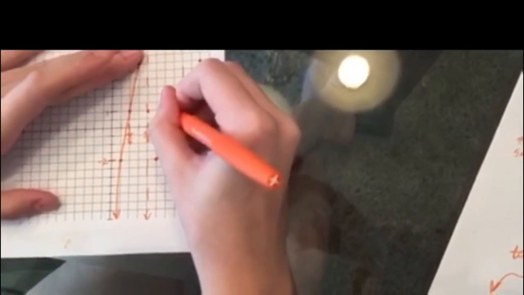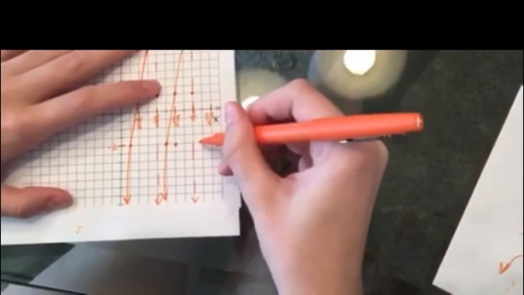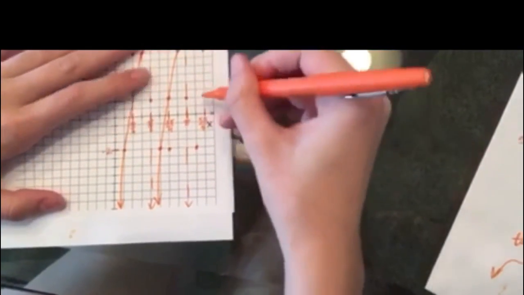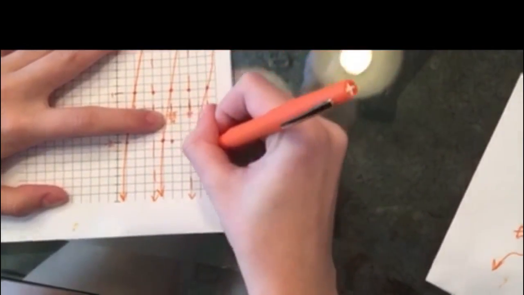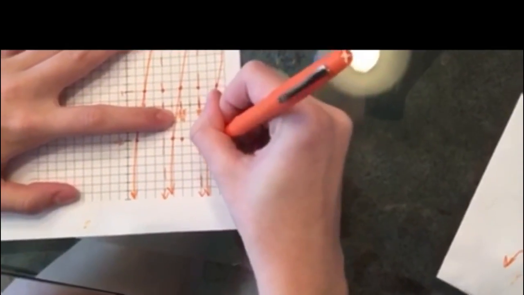And then you're gonna do the same thing, and the same thing again. And that is graphing one period of the tangent function.